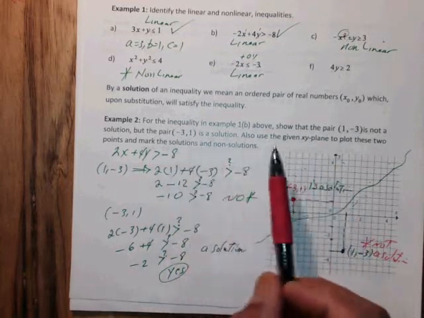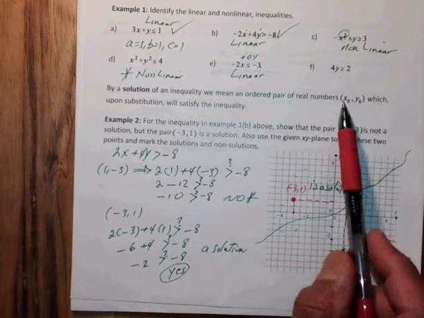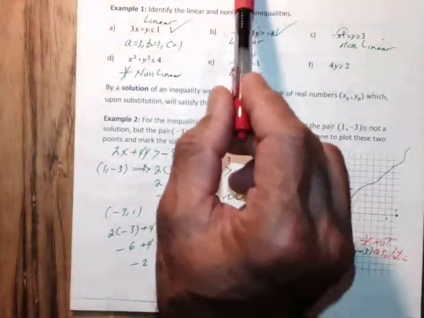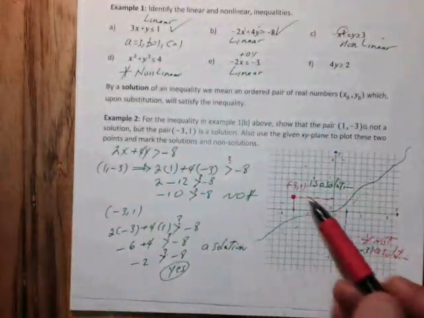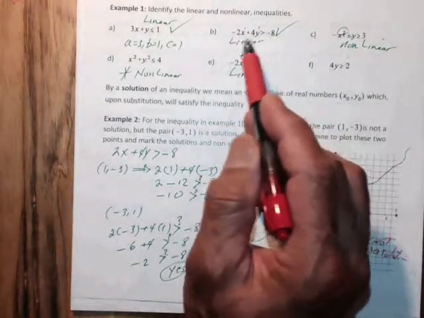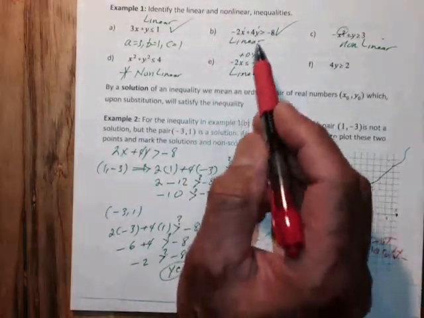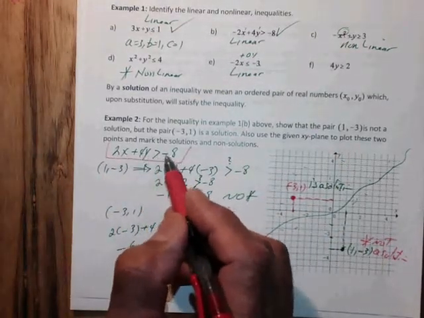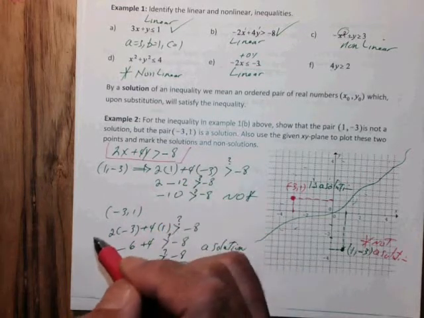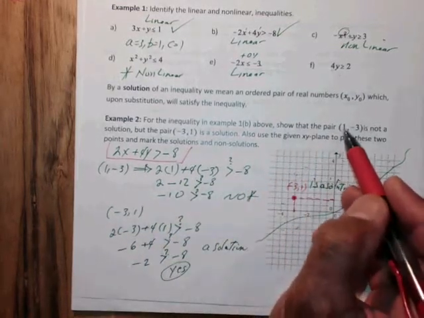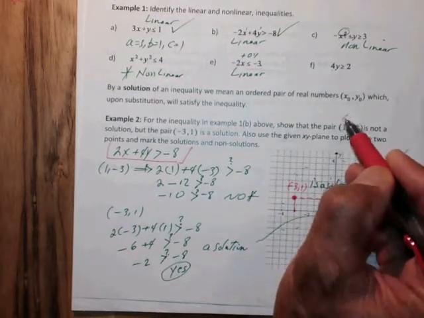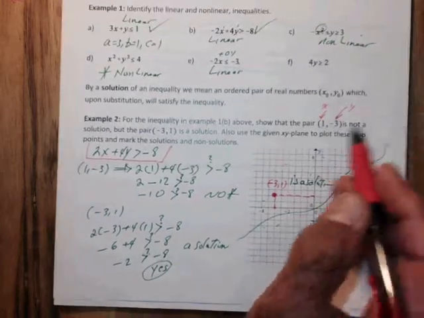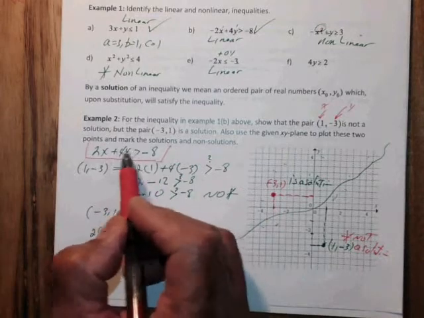So the question is, what do you mean by a solution? By a solution to an inequality, you mean a point that satisfies the direction of the inequality. For example, if we take one of these examples, like 1b, 2x plus 4y bigger than negative 8, replace x by 1 and y by negative 3 in this inequality.